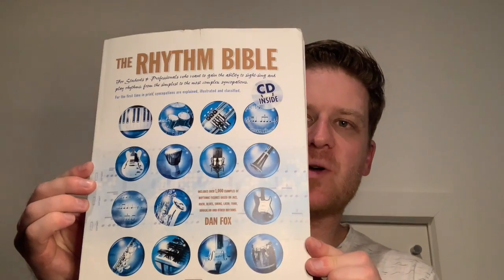So the last two are a little bit different. The Rhythm Bible, all right? The Rhythm Bible by Dan Fox. What I like about this book is that it is applicable to any instrument. As you can see, there's all the different instruments on the front cover. All music has a rhythm to it, okay? Whether you're a guitar player, a drummer, bass guitar, vocalist, piano, saxophone, flute, okay, trombone, doesn't matter. You will be playing notes in different rhythms.